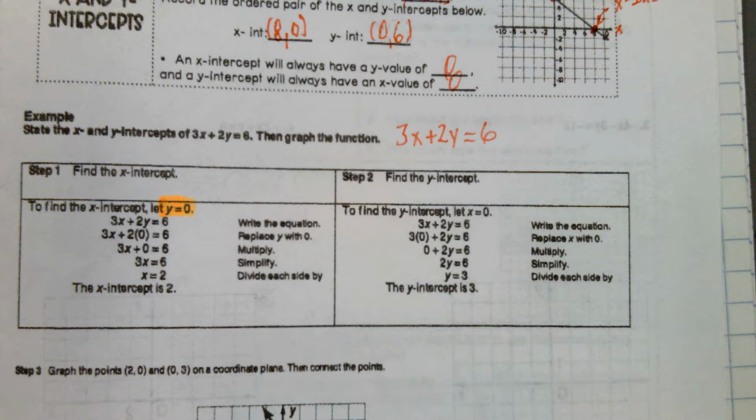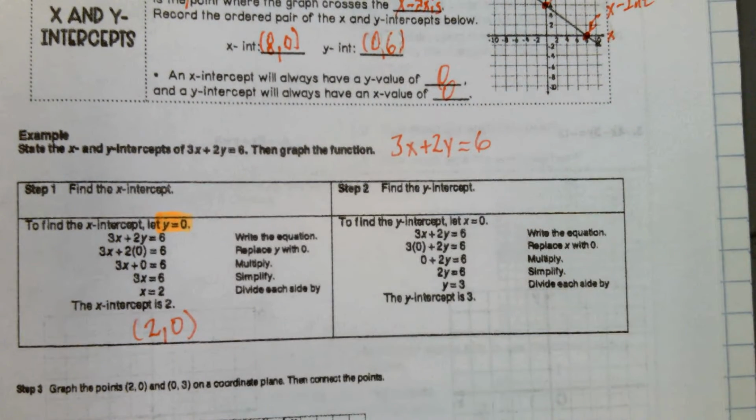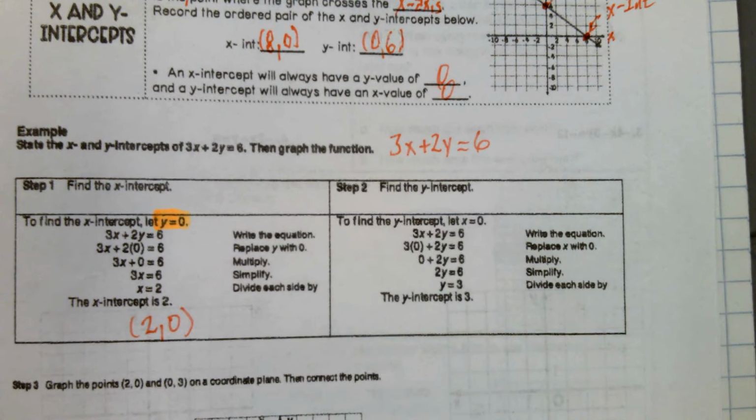Now, if I have 3 times something equals 6, 3 times some number is a value of 6. What does that value have to be? 2, right? 3 times 2 equals 6. So now we know what x is. X is 2. Okay? So basically, we got the coordinates. These are the coordinates. Write them down. 2, 0. We knew that y was 0, and now we know that x is 2. Okay? Any questions? Okay, focus on this.